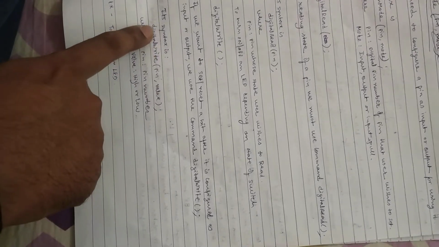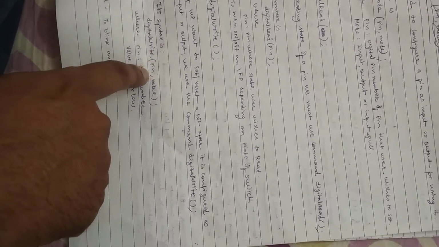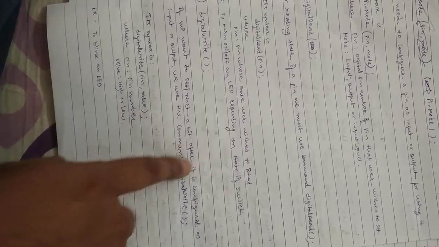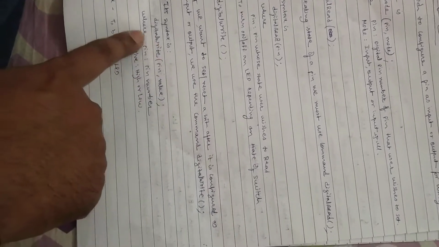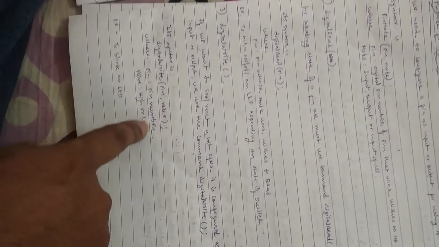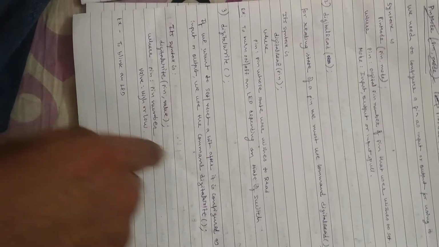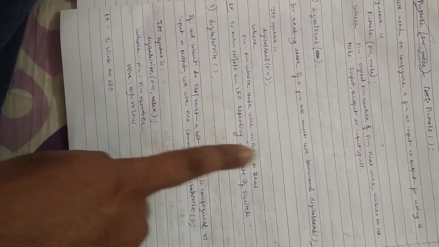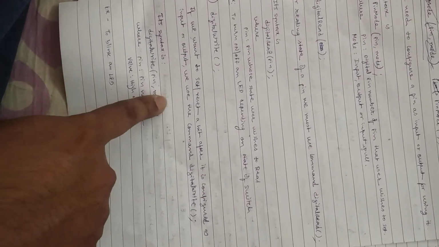So here it is written, the syntax is digital write in bracket pin comma value bracket close semicolon, where pin is the pin number and value is high or low. So if I keep high over here, then the LED will glow. If I put low over here, the LED will be off.